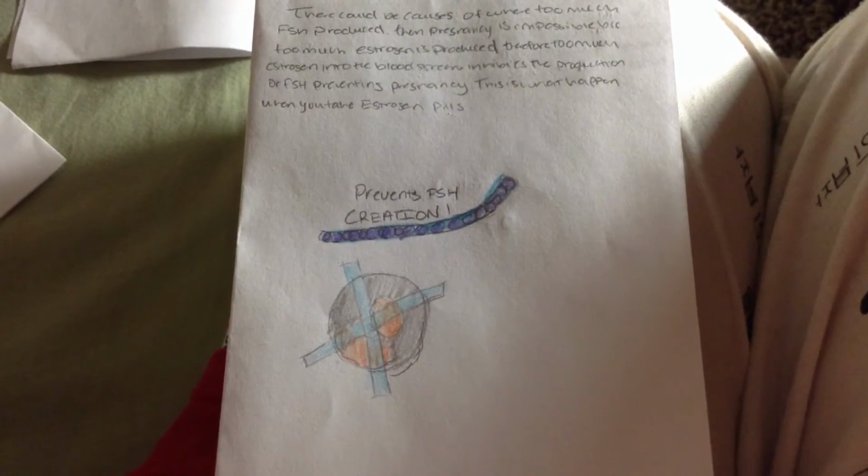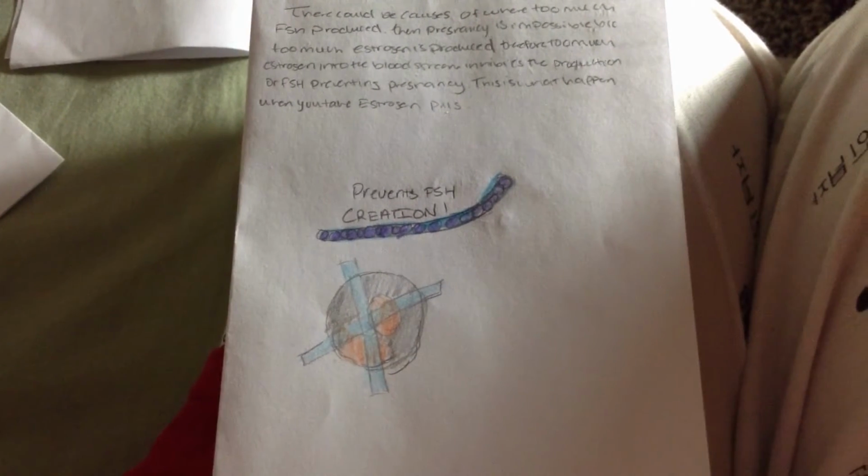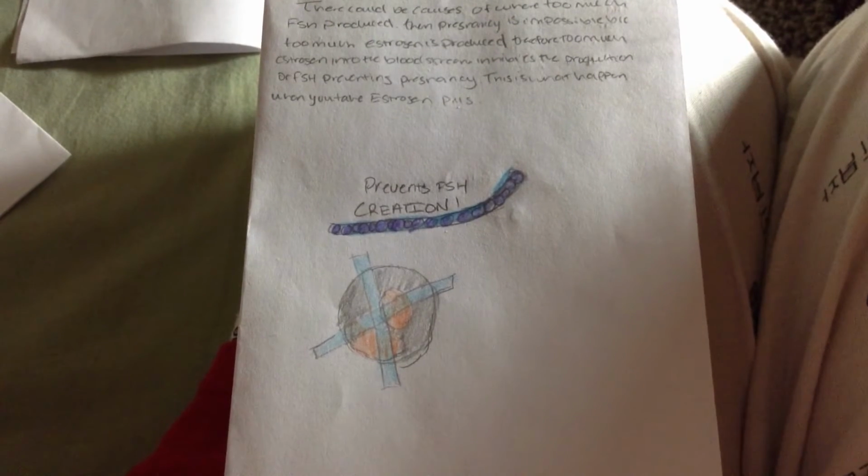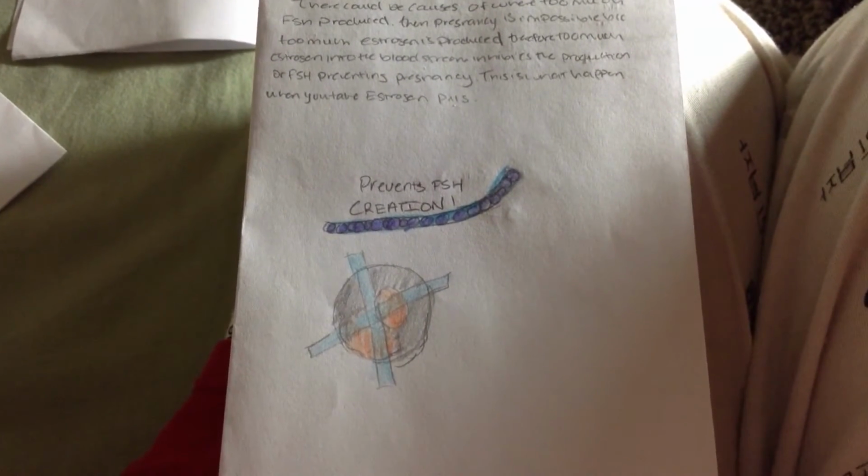This is what happens when you take estrogen pills. Therefore, you would have a normal menstrual cycle instead of having pregnancy. Too low estrogen, high FSH, could cause very high egg fertilization. That's how twins actually come about.